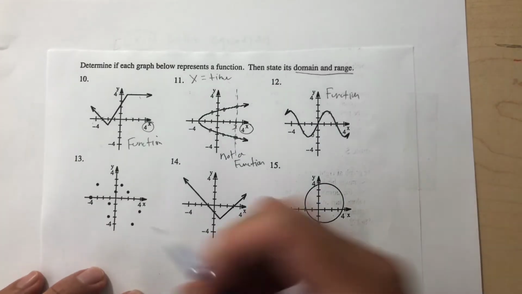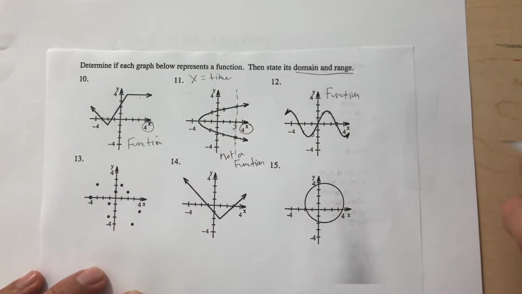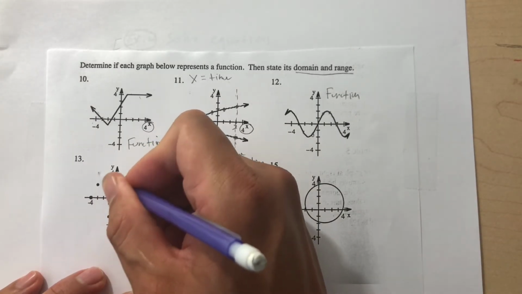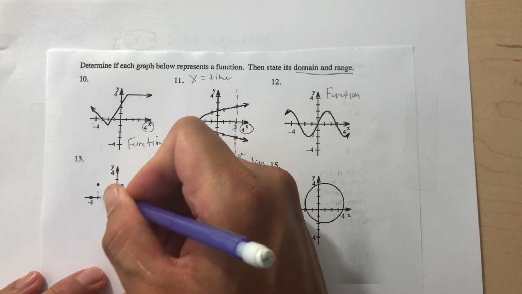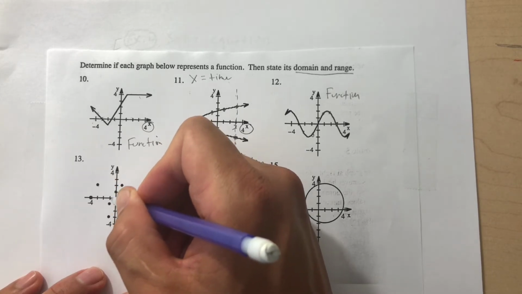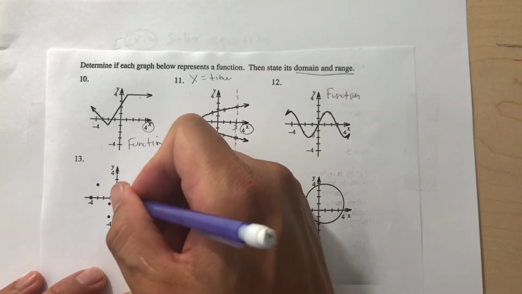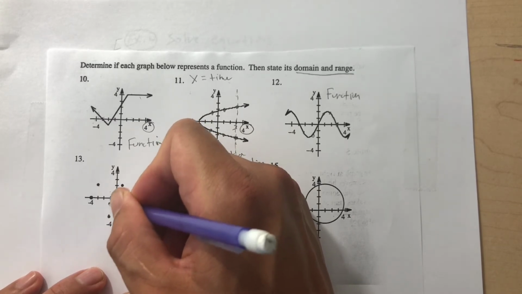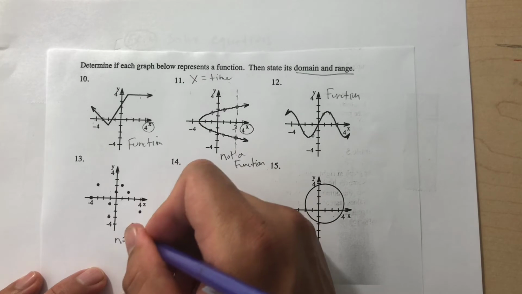All right, let's go to 13. When you see a dot, you just focus on making sure there's no other dot on top of it. Okay, that's fine. So at -3 you're here, at 1, oh, I see right here, look at this. At -1 you're here and here. So that doesn't make any sense right there. So this is definitely not a function.